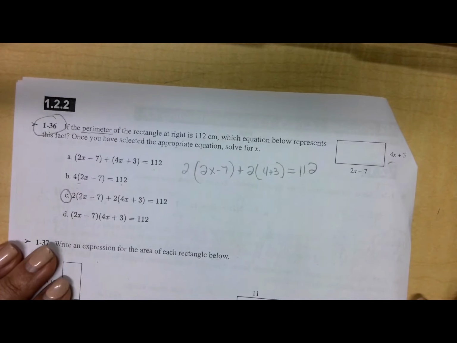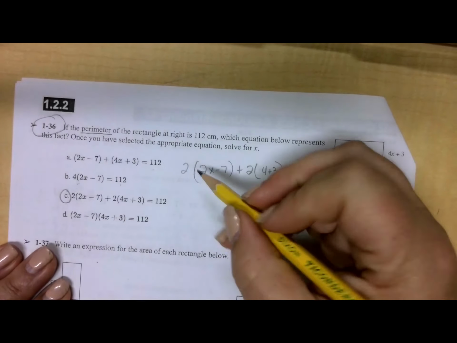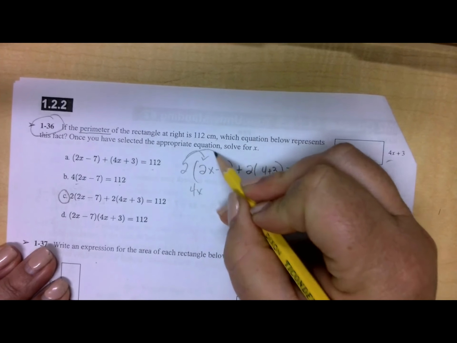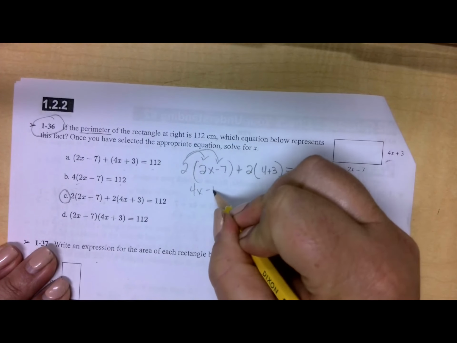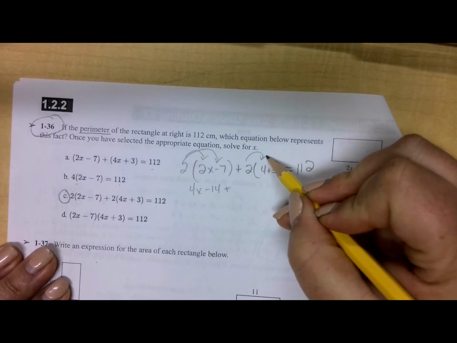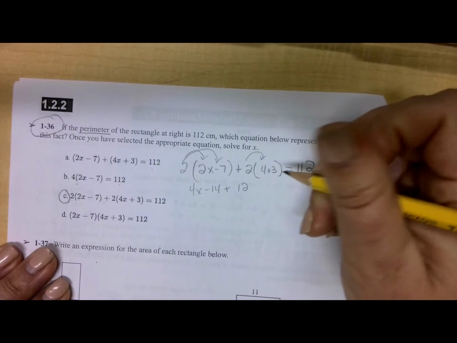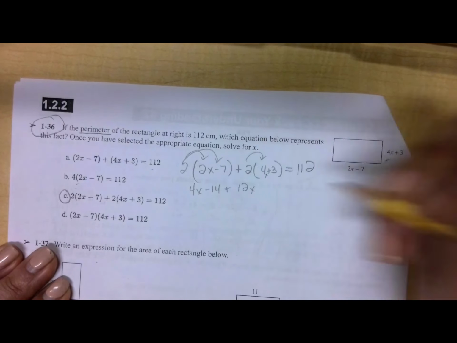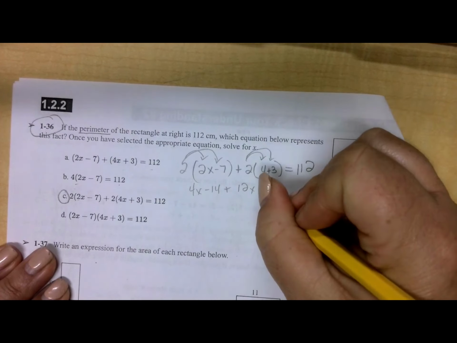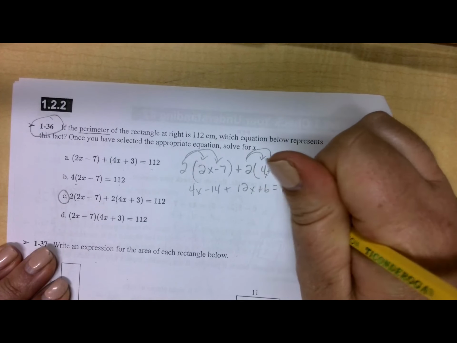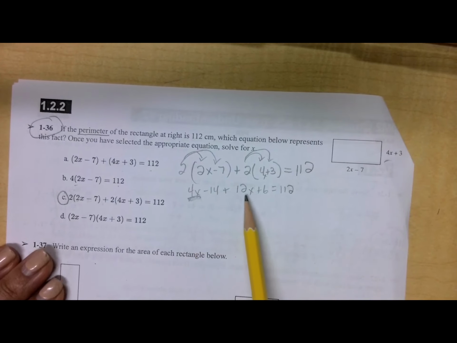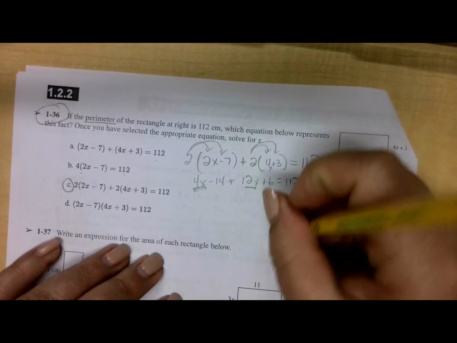And then if we were to solve this one, I have 2 times 2x is 4x. 2 times negative 7 is negative 14. Plus 2 times 4 is 12x. That should have been an x, sorry. And 2 times 3 is 6 equals 112. So then I have 4x plus oh, this should have been an 8x.